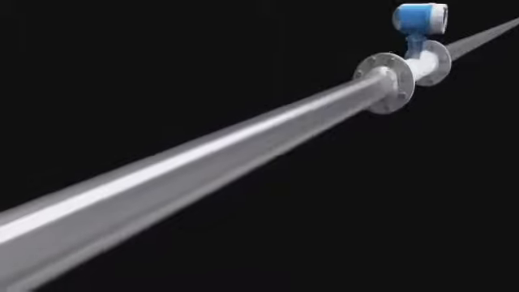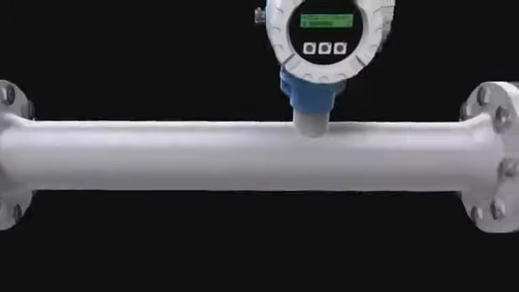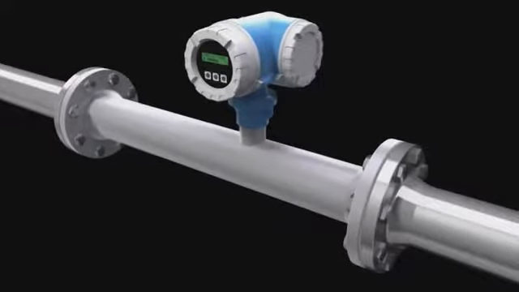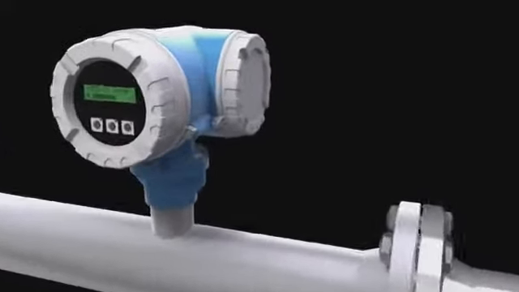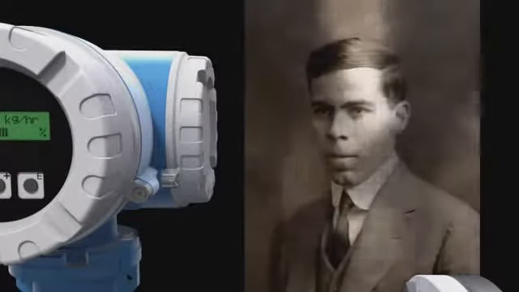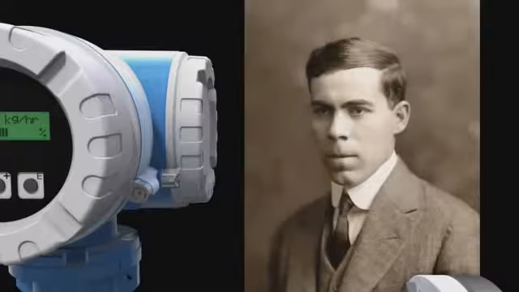One principle is flow measurement based on the thermal principle. The basic physics of this principle can be traced back to the Canadian physicist Louis Vaisseau-King. In 1914, he mathematically described heat transport in flows.